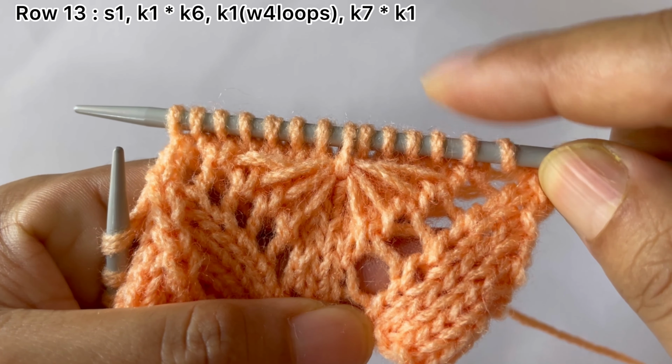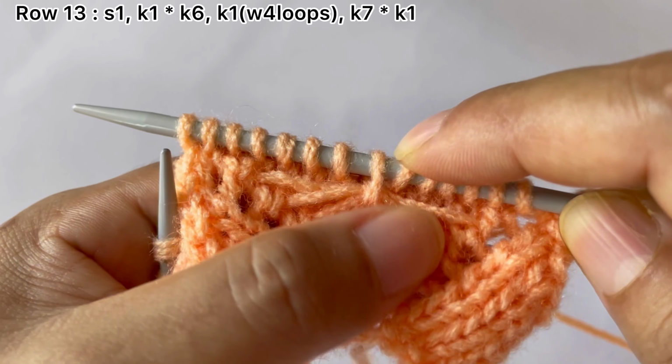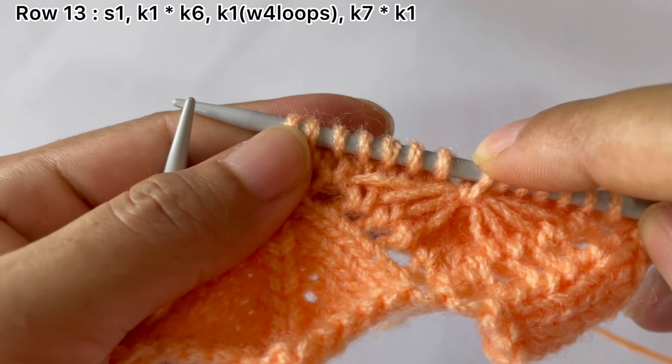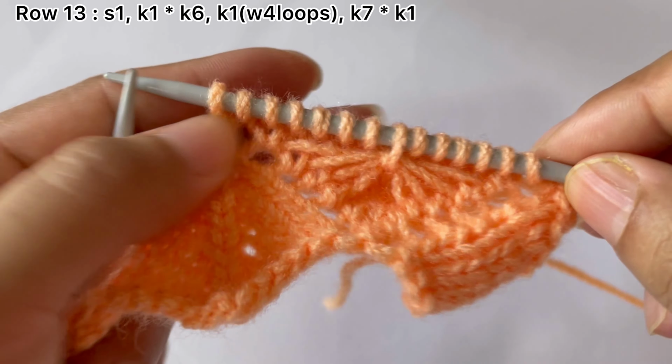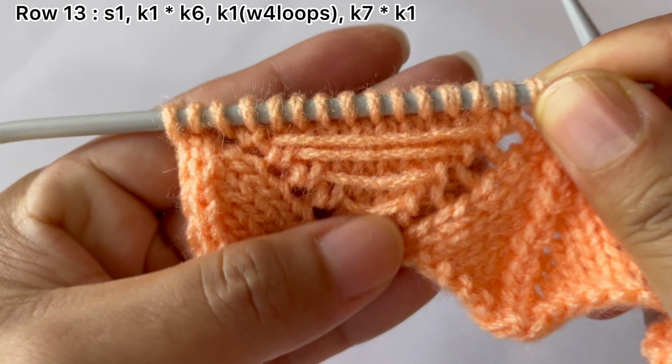Knit 6, 1, 2, 3, 4, 5, 6 and knit these 4 loops with this one stitch and then knit 7, 2, 4, 6, 7. This is the repeat pattern and we have one more repeat.